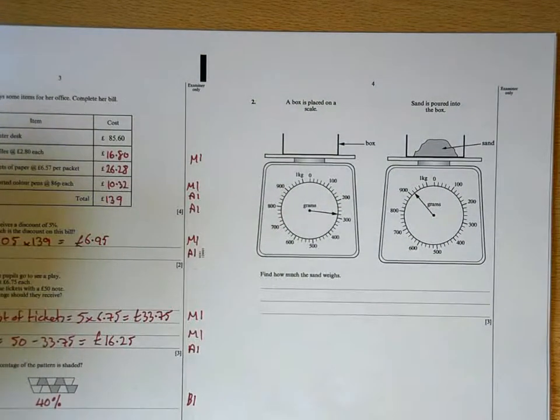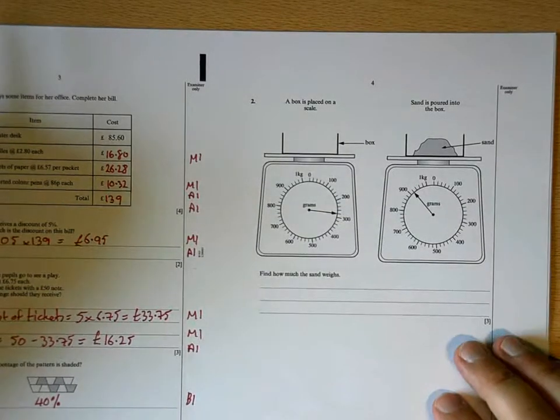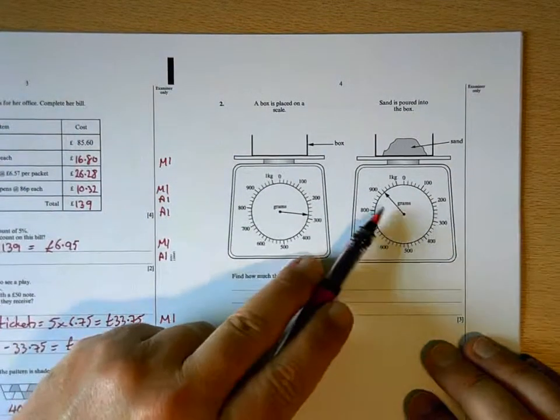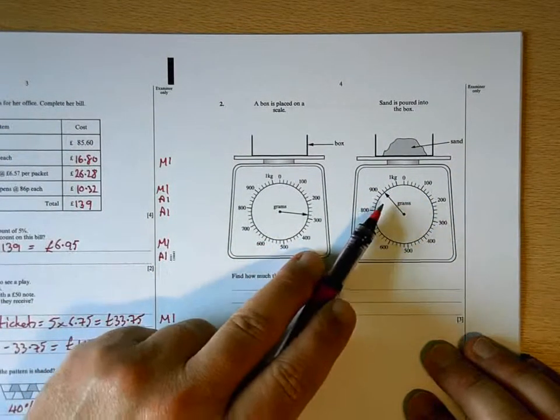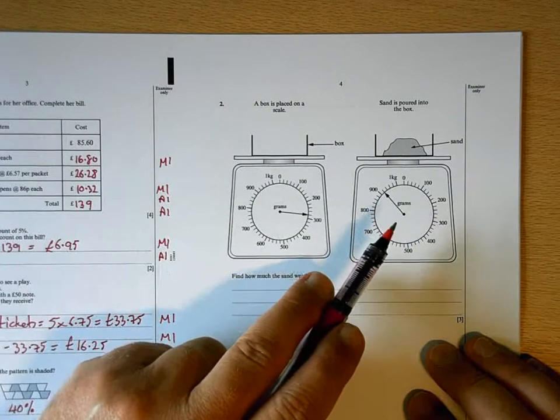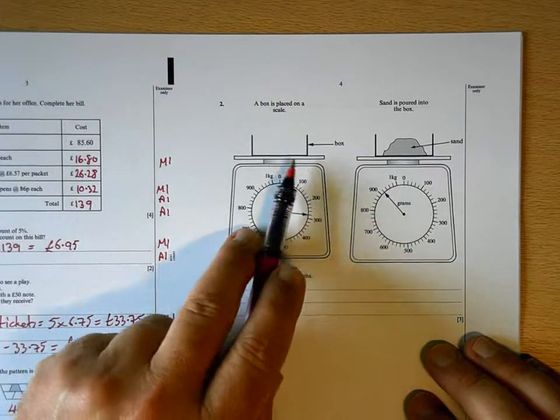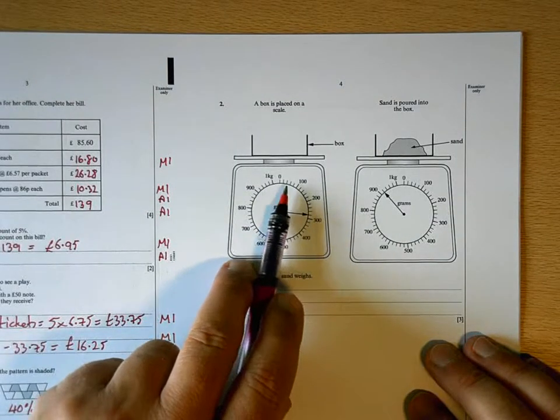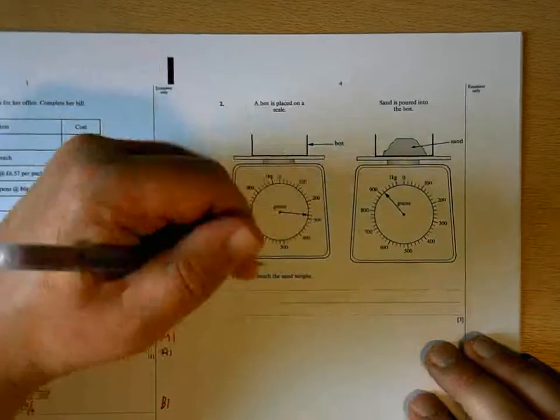Question 2. A box is placed on the scale. Sand is poured into the box. Find how much the sand weighs. So the common mistake here would be to just read off the weight on this scale, but what you'd be missing out on is the fact that the box has weight as well. So the weight of the empty box, you read off this one.